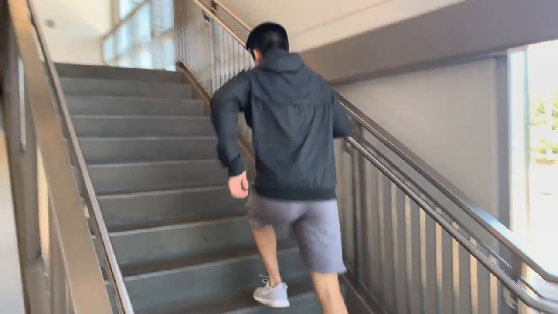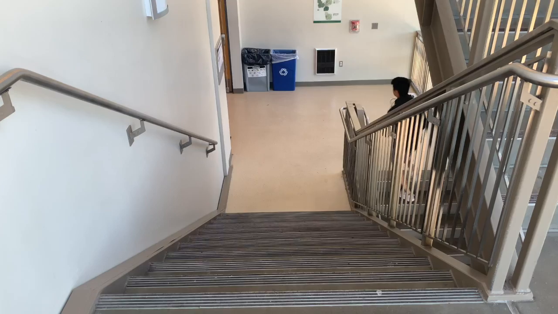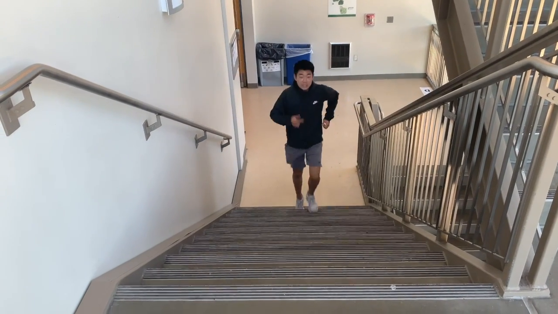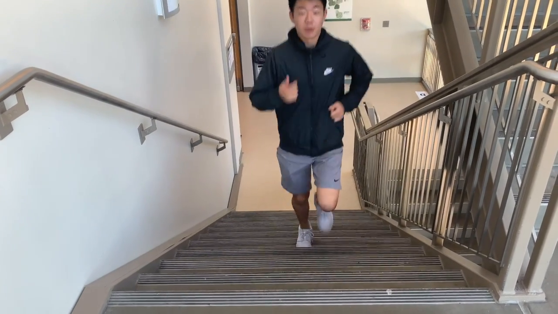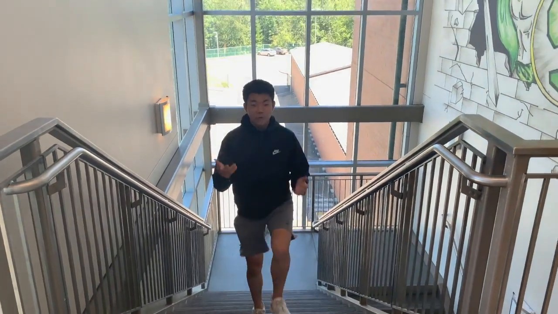Man, this is so much work. Man, that took a lot of energy and a lot of time to run up these stairs. Man, that's a lot of power. Wait a sec. You don't even know what that means yet.